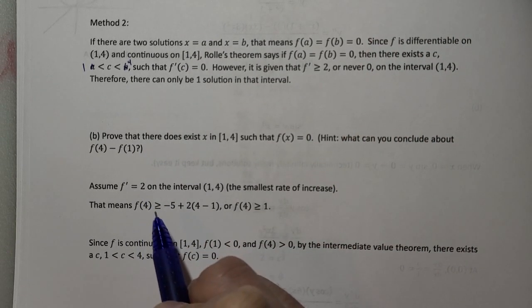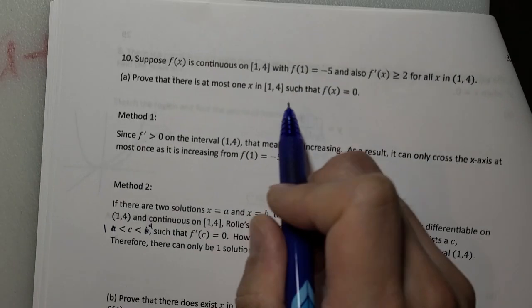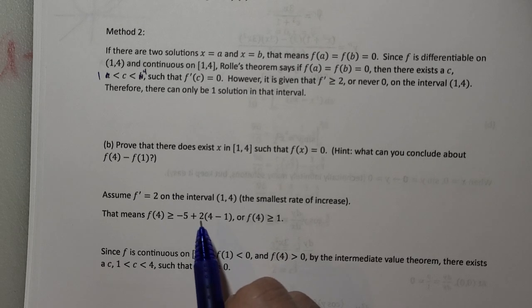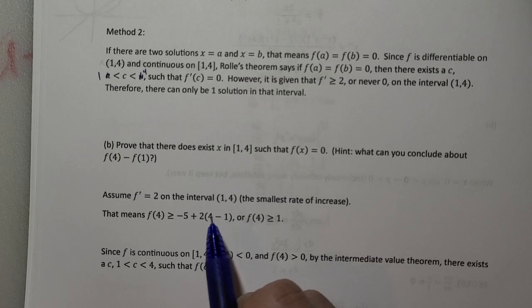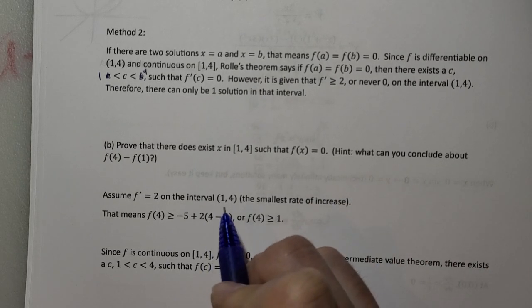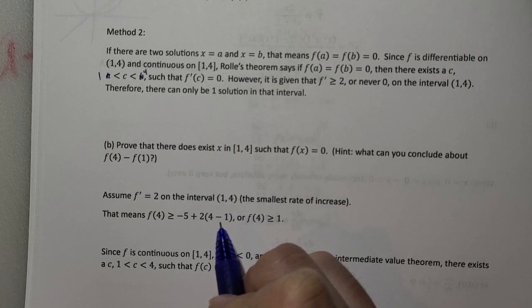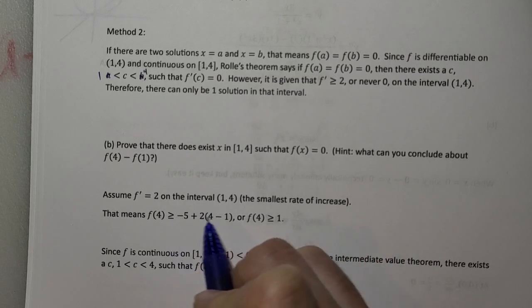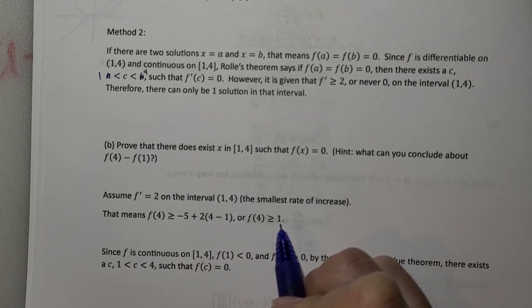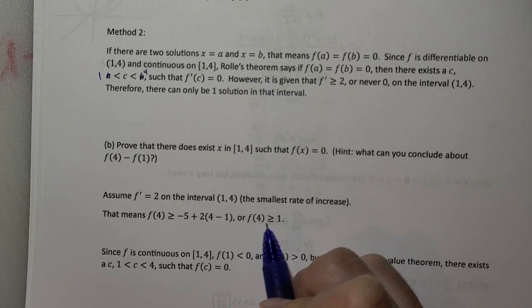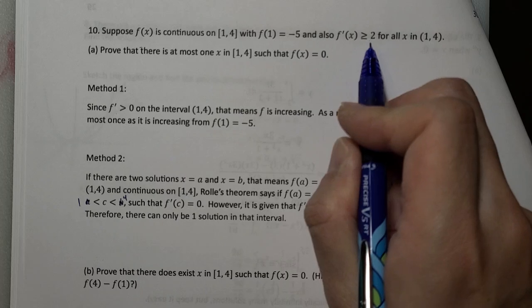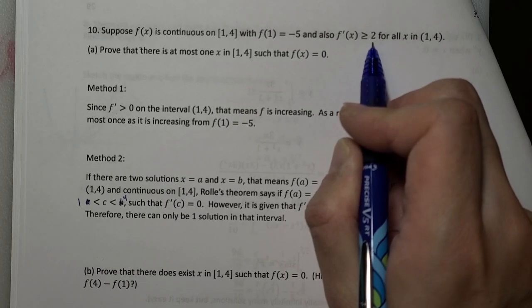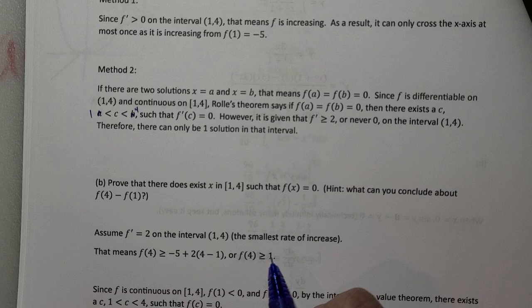So f of 4 would be, at the very least, you start from minus 5, and the rate of increase is 2, right? The slope and the amount of x it's increasing is 4 minus 1, which is 3. Okay? If we simplify the side of the inequality, it is 1. Okay? So f of 4 has to be at least 1. We already took the slowest rate of increase. If it's increasing even more, then it'll be more than 1.